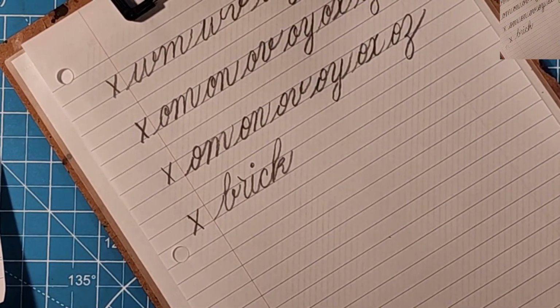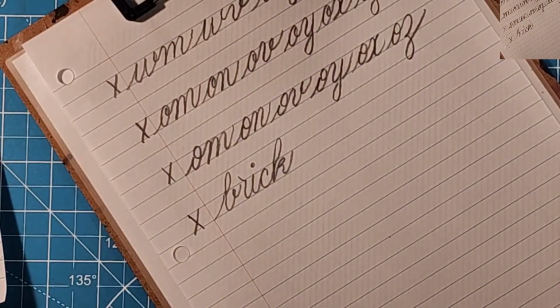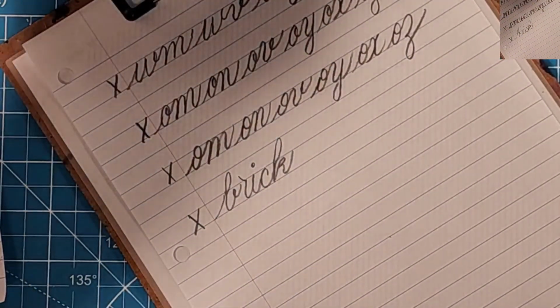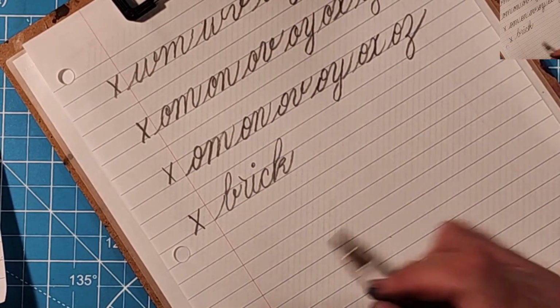Okay, let's look for words that have E in them. Okay, we're going to do the word estimate.